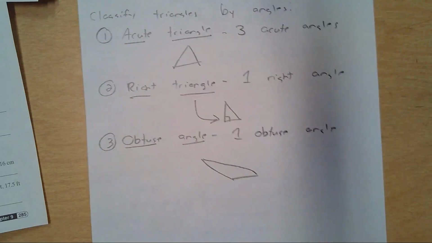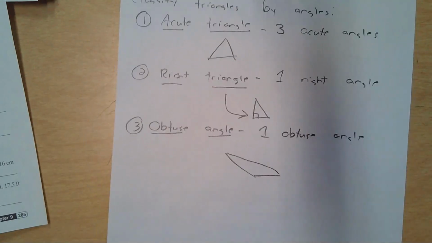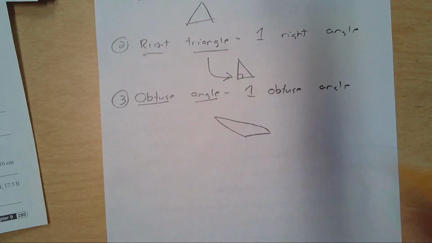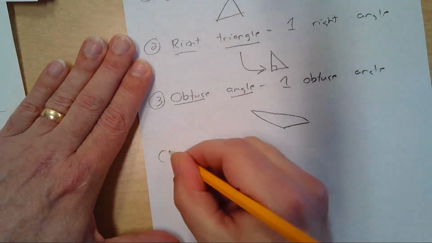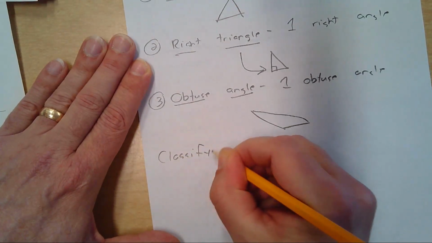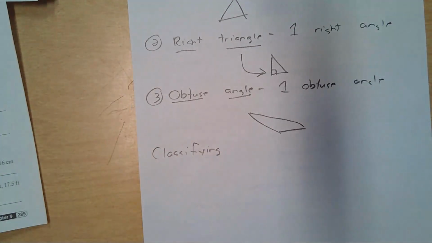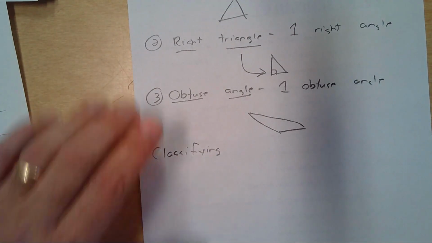So that's it. If they're all three acute, you're looking at an acute triangle. If it's got a right angle, that's a right triangle. If you see an obtuse angle, then it's an obtuse triangle. Got it? So that's classifying by angles. All right, classifying by sides. And again, you'll have to classify both ways in the homework and quiz. I'll say classify this by its angles and sides.